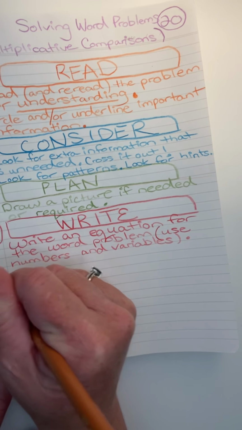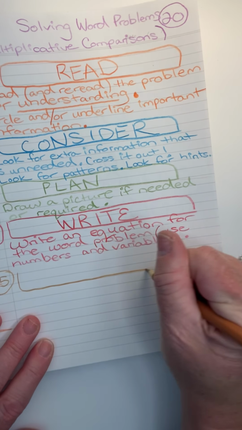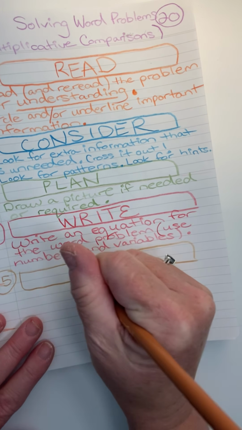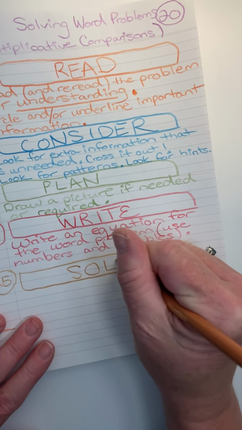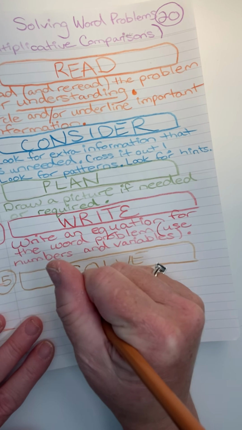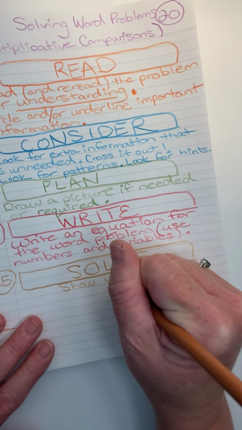Next step, number 5. This is an obvious one, but step 5 is to solve. And here we're going to say, show your work.